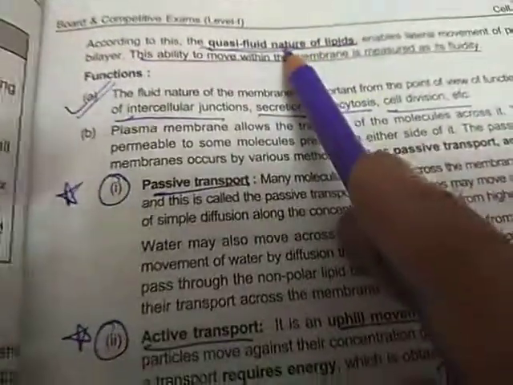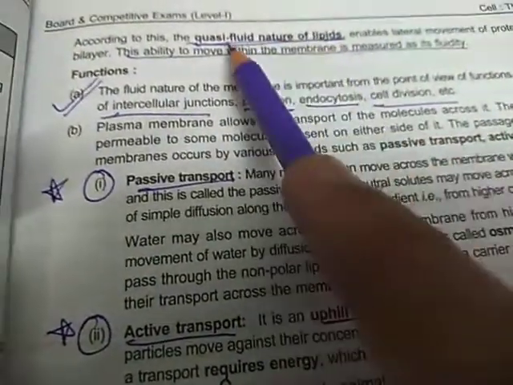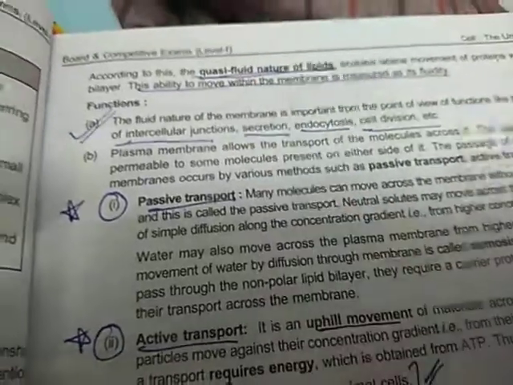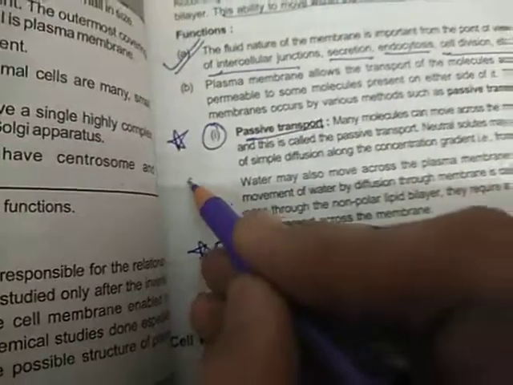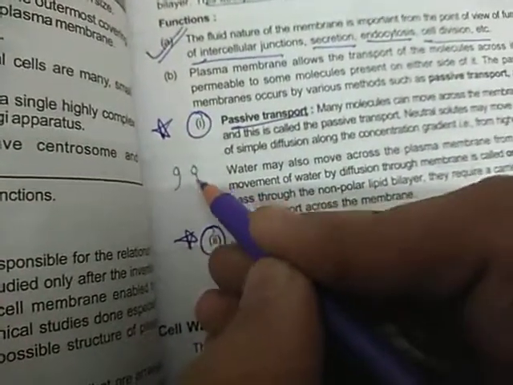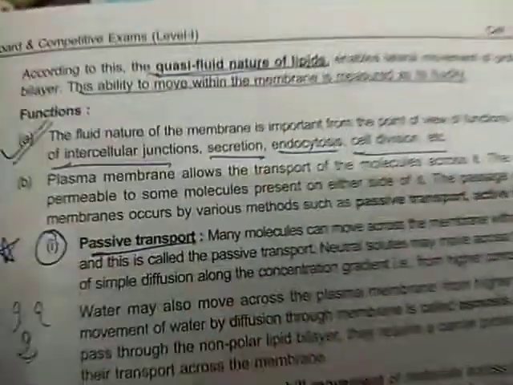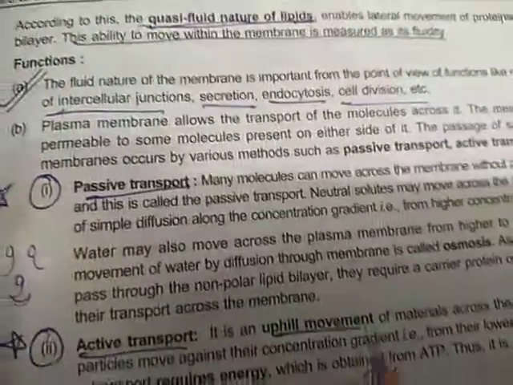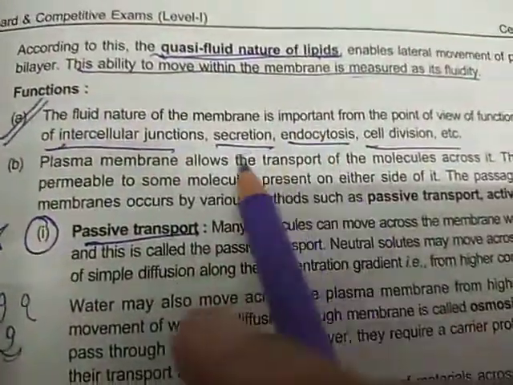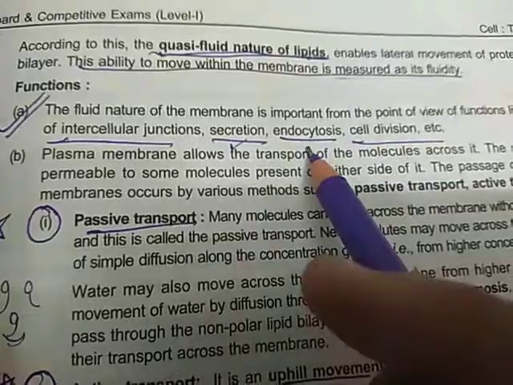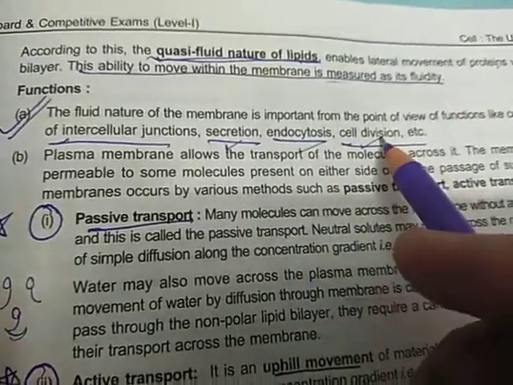Do you know that this membrane is fluid in nature, or rather, the lipids are quasi-fluid, semi-fluid in nature, and they show flip-flop movement. That is, these lipids show flip-flop movement, like this, like this, like this. They keep on moving like this. The membrane is in a semi-fluid state. And it helps in secretion, endocytosis, cell division, etc.